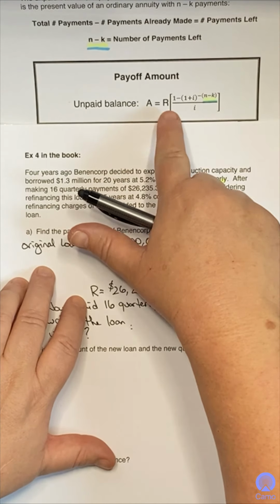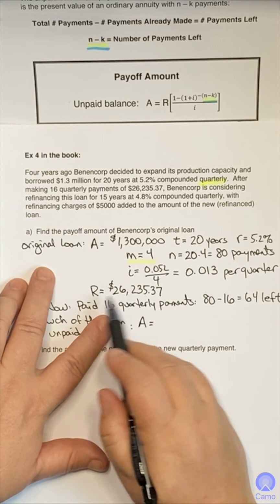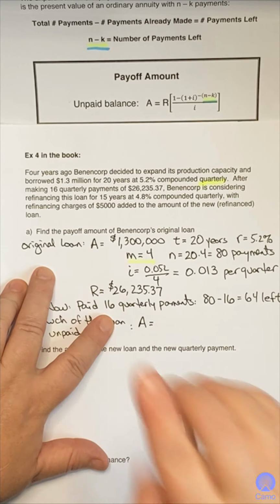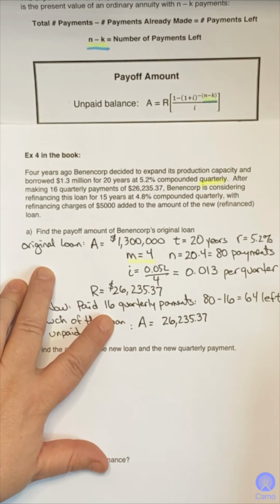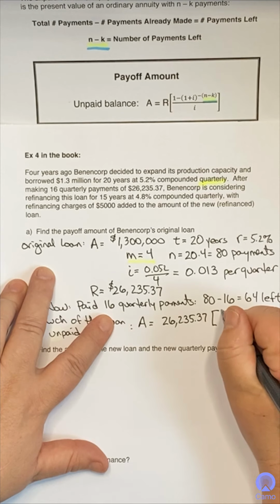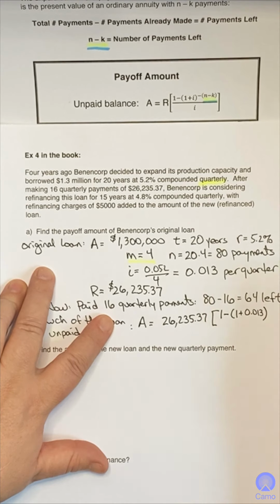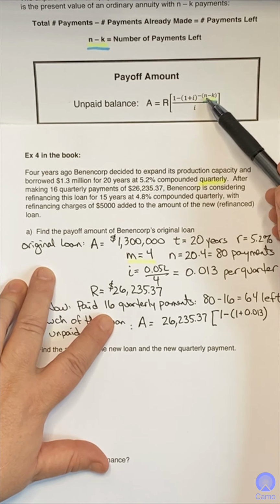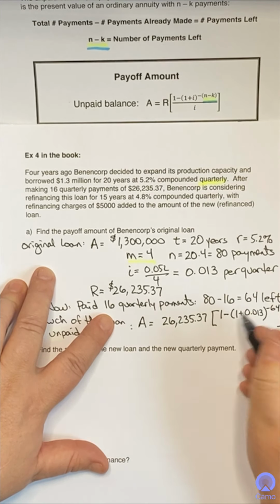Okay, so we're going to use the payoff amount from the previous page. The payoff amount is our payment, the original payment of $26,235.37, multiplied times the quantity 1 minus 1 plus 0.013. The exponent, remember, is the opposite of the number of payments that are left, so negative 64. And the whole thing is over 0.013.